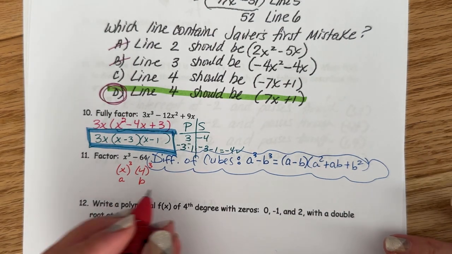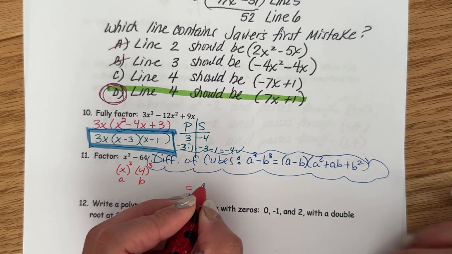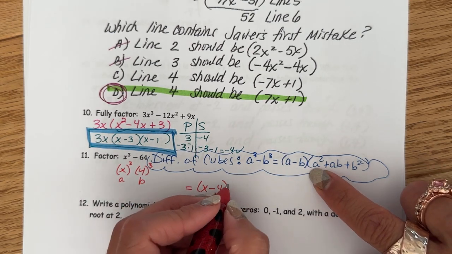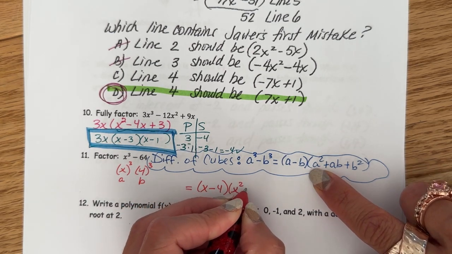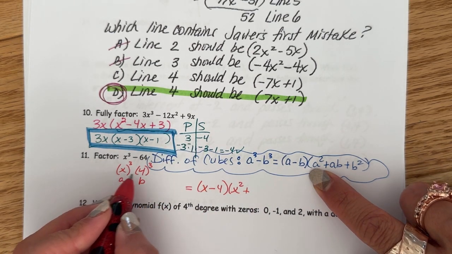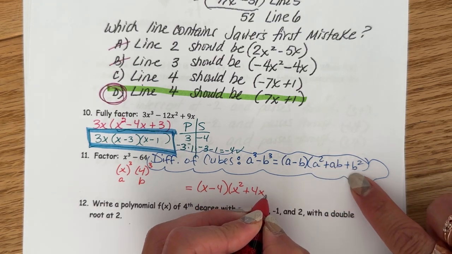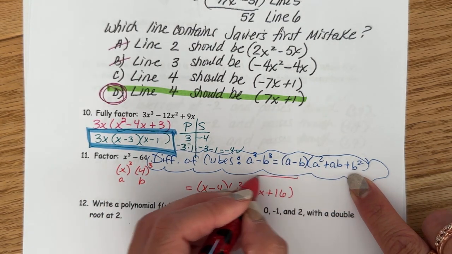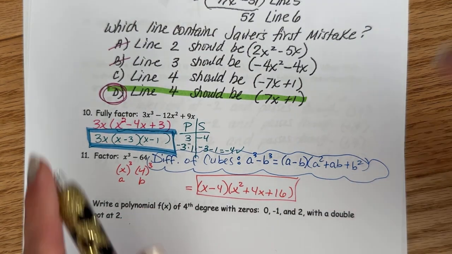All right, so I have my a and my b. So it's going to go a minus b, so x minus 4, times a squared, which is x squared, plus a times b, x times 4 is 4x, plus b squared, well 4 squared is 16. And there's our answer.